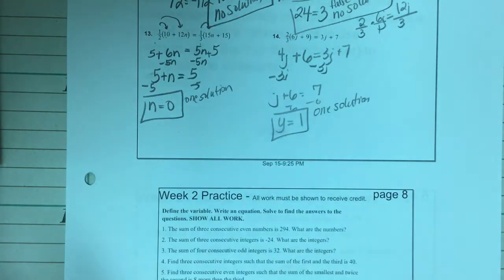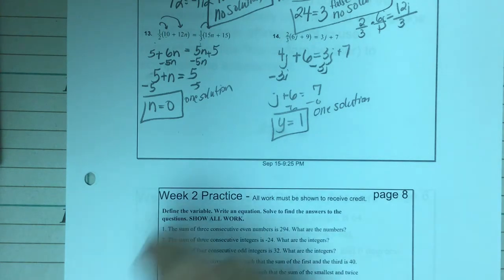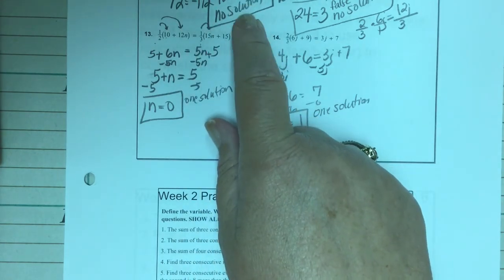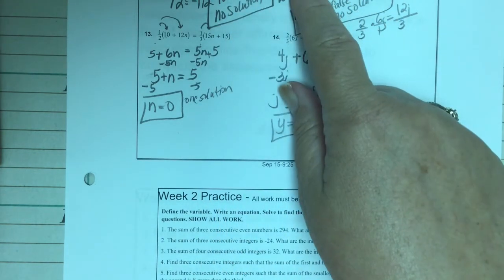Is this a true statement or a false statement? This is a false statement. Therefore, that means my answer is no solution. Let's look at number 12.